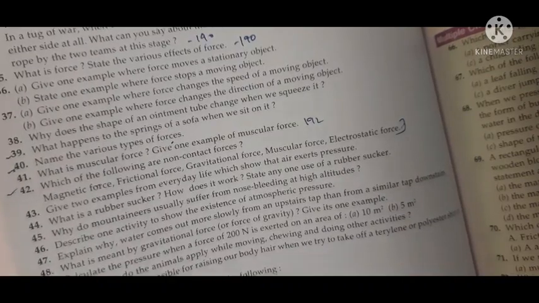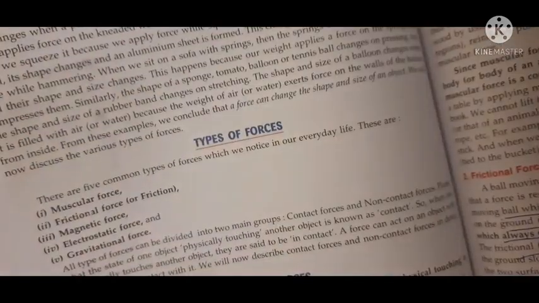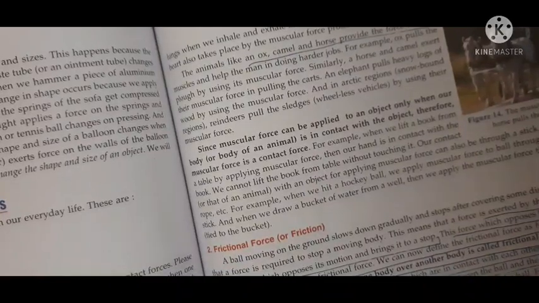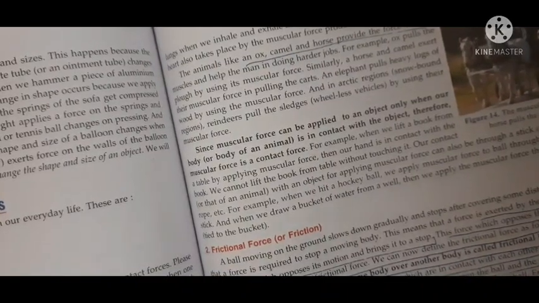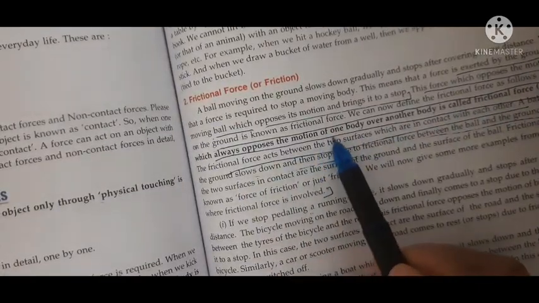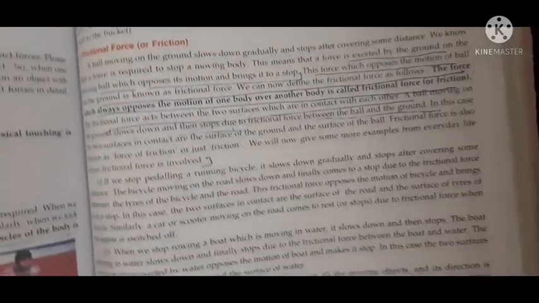Define frictional force or friction. Please open page 193. What is the frictional force or friction? The force which always opposes the motion. Here see, the force which always opposes the motion of one body over another is called frictional force or friction. I hope you have got the answer. Next question.